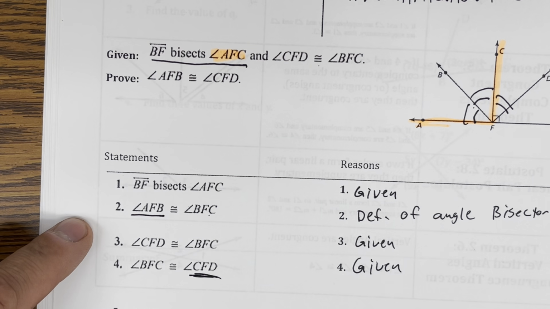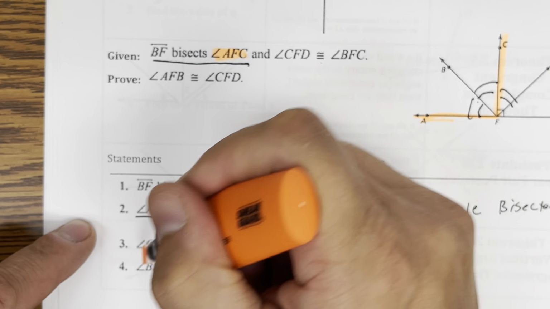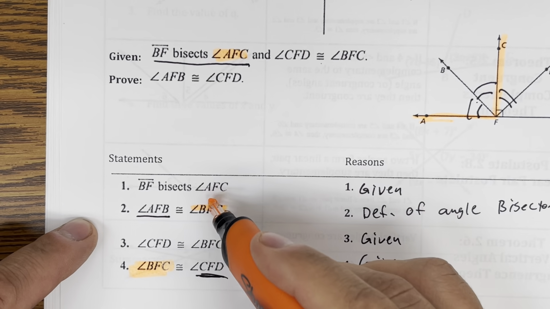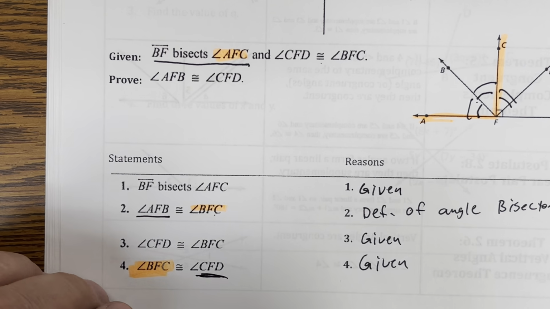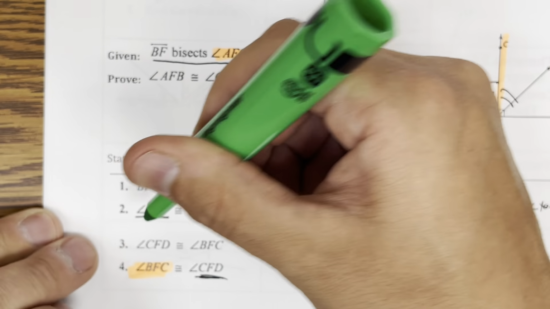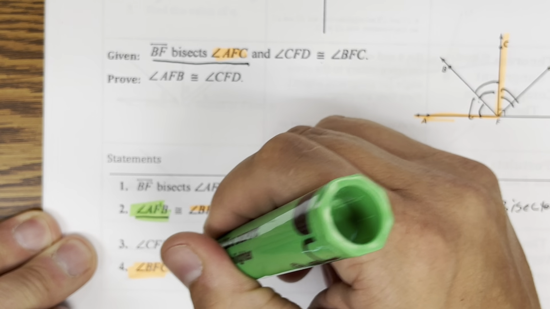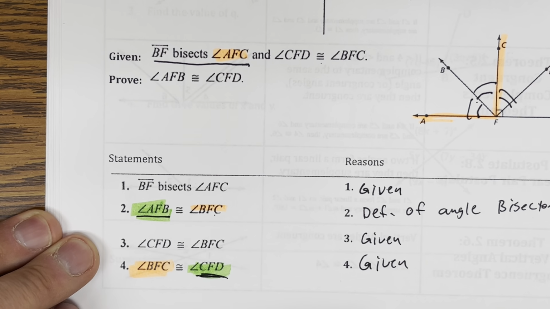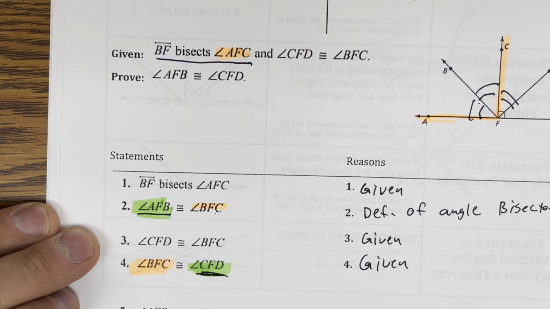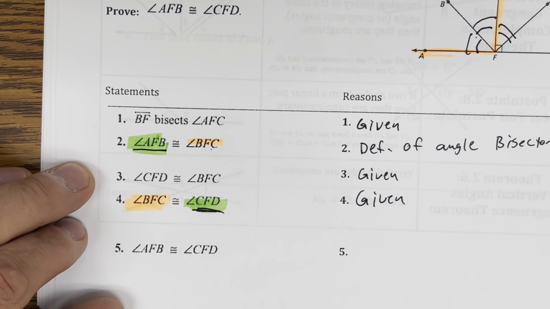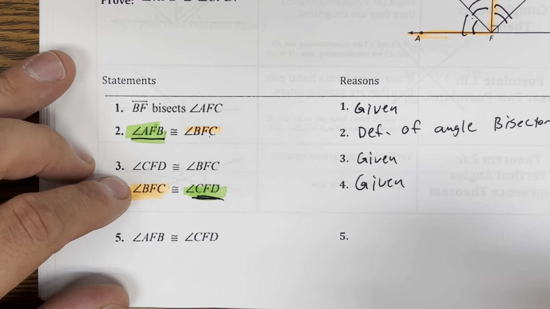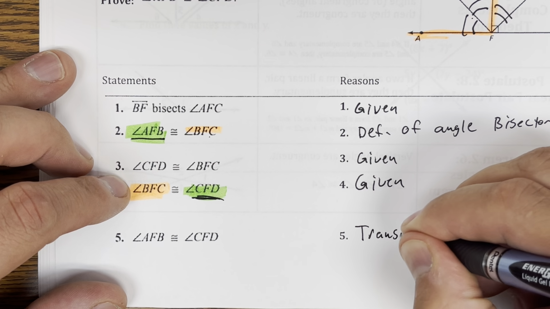So the 2 that we need are both congruent to the same thing, both congruent to BFC. So I can use the transitive property to state that they are congruent to each other for our last step. Now, since this was a congruent sign, we have to use the transitive property of congruence.